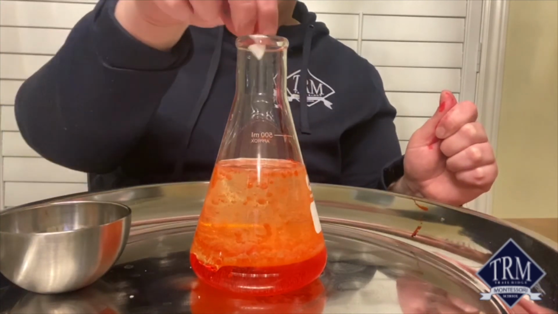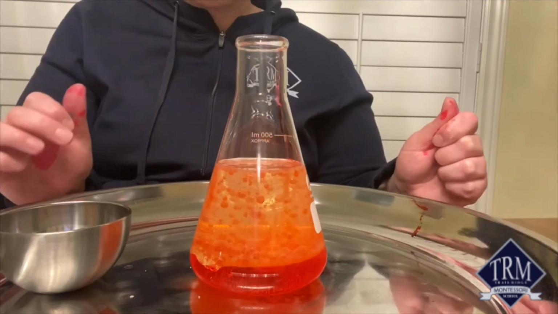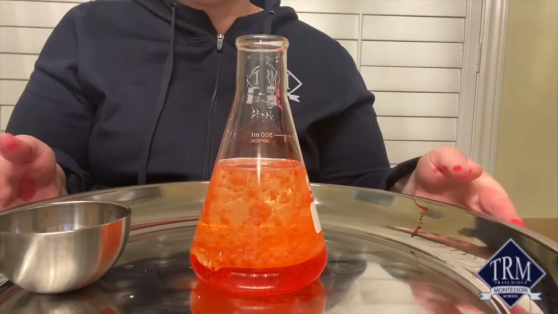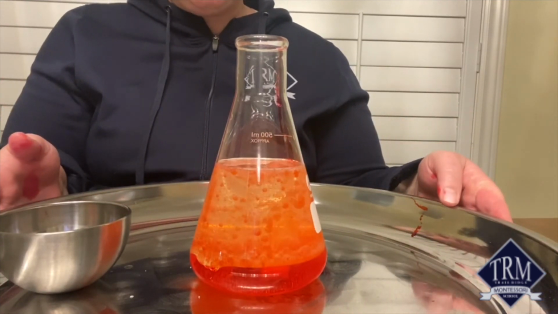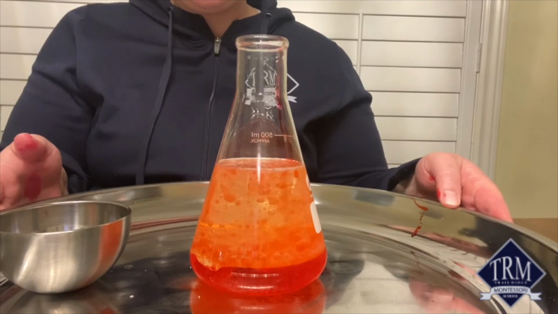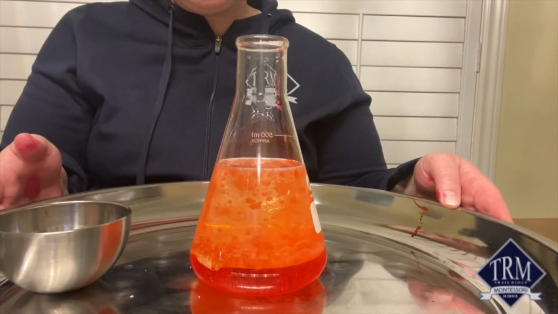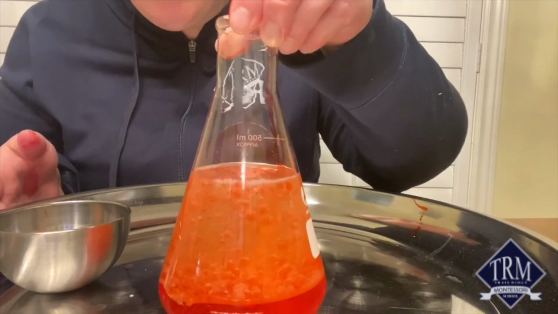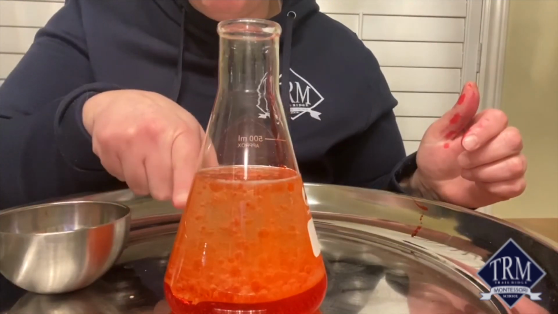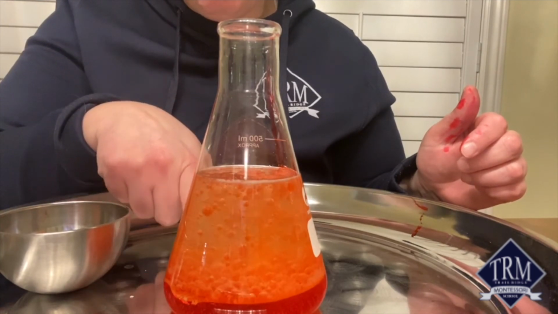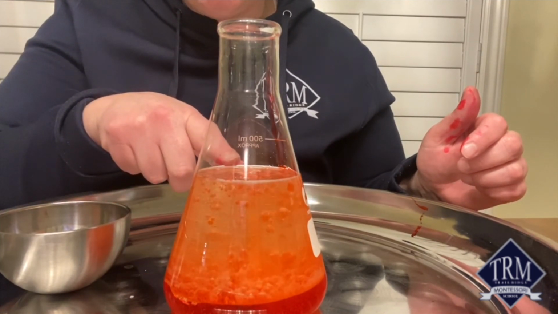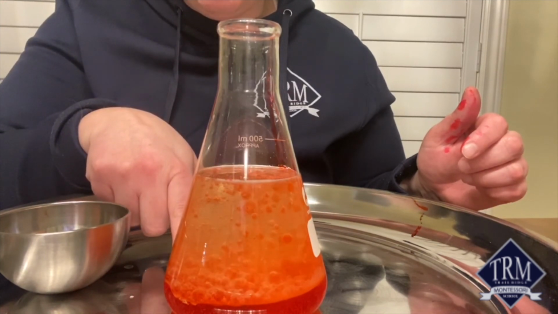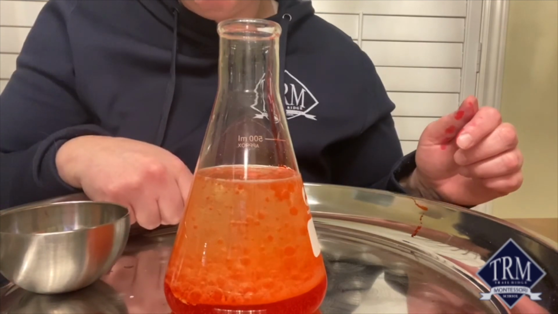So I'm going to add another tab to keep this going. So I chose this experiment because it combines what we talked about last week about chemical reactions and what we're talking about this week, density. So it's pretty fun to see. You see all the blobs come up? So that's the gas bubbles bringing the colored water up through the oil, and as the bubbles burst at the top, then the blobs of water go back down, back through the oil.